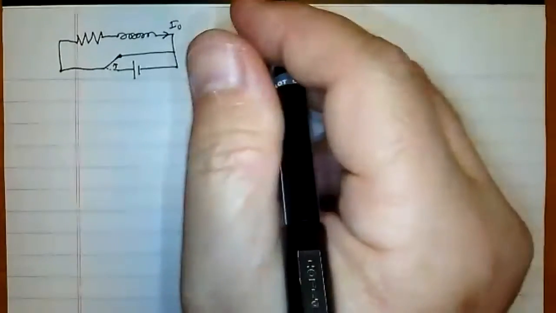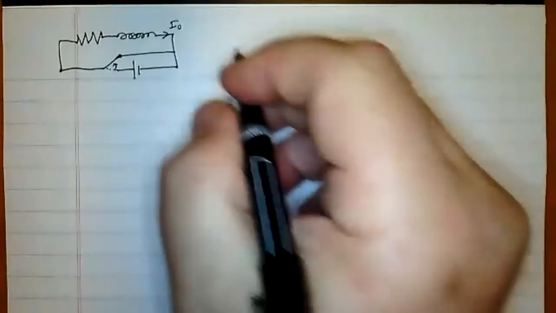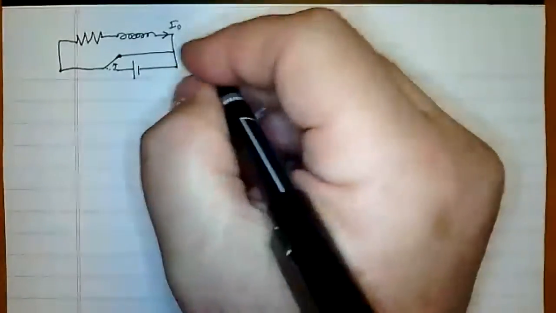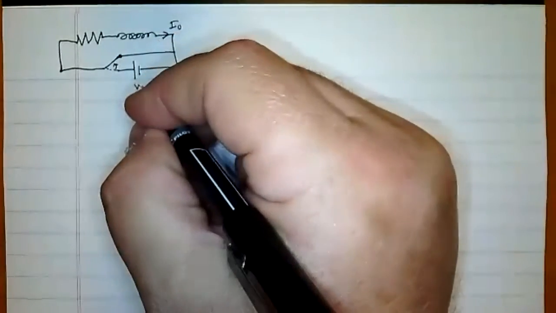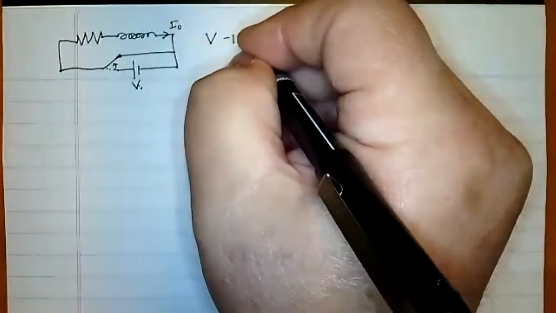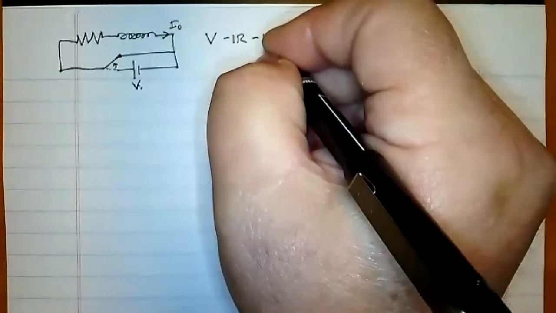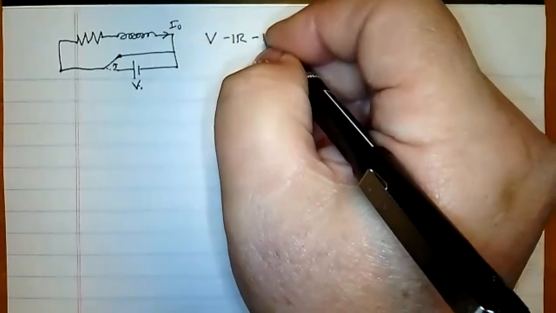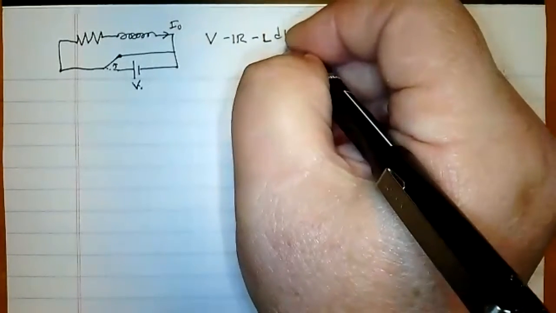Now if we write out Kirchhoff's loop rule, originally when we had the V in here, we had V as a step up in potential, minus IR, minus L dI/dt.